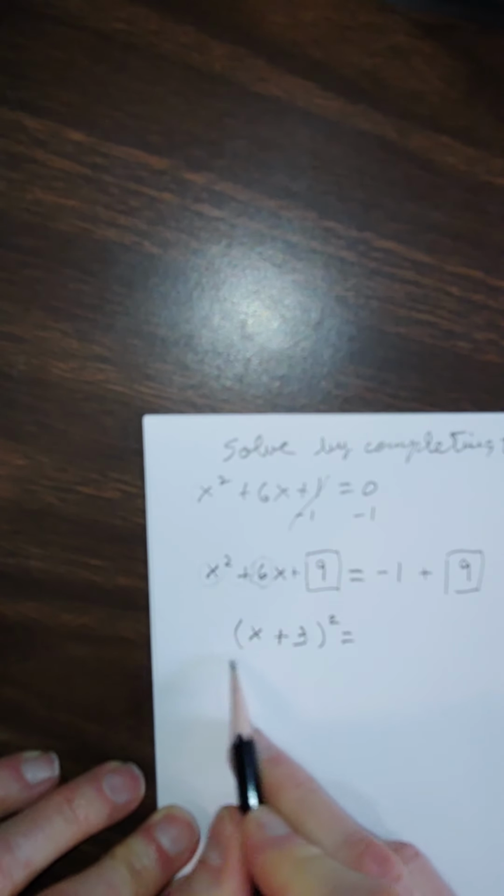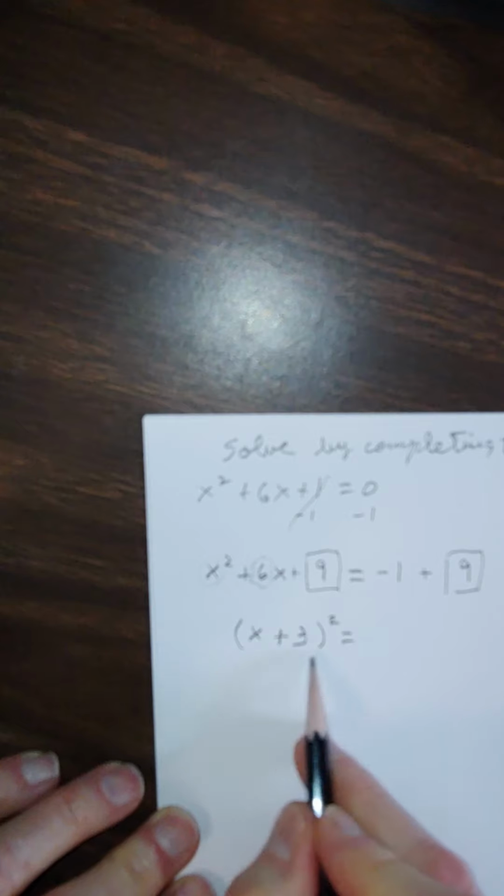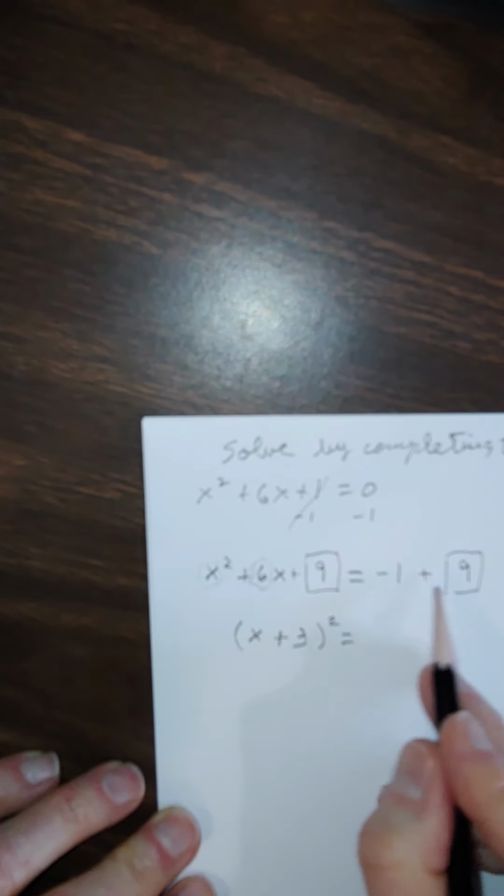If you multiplied this out, foiled it, you'll get that. And then on this side, we simplify. -1 plus 9 is 8.